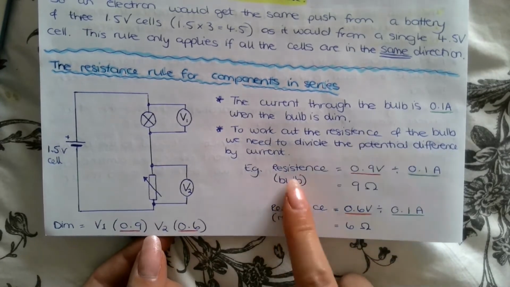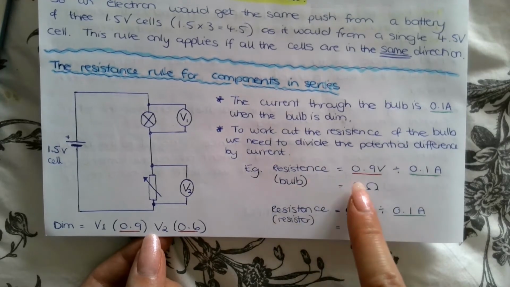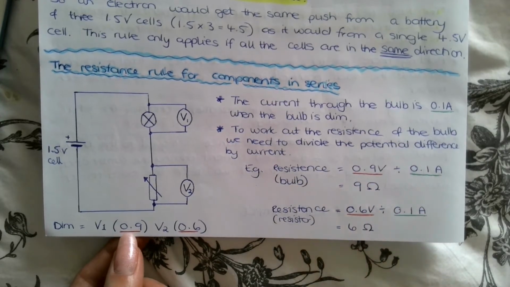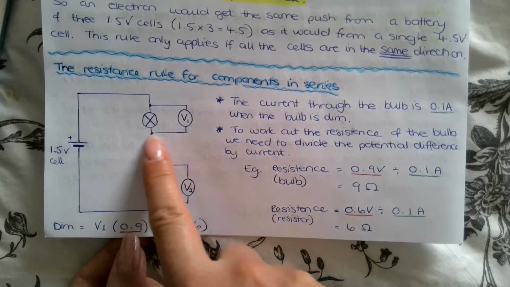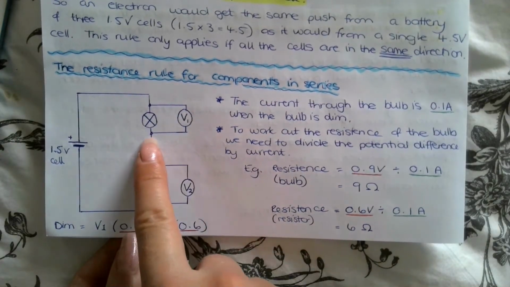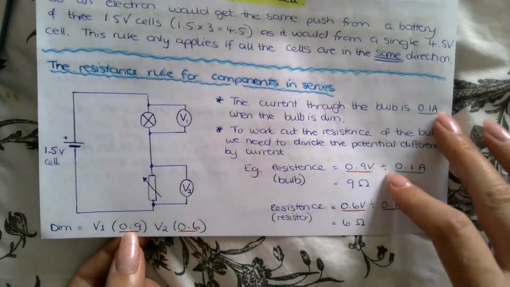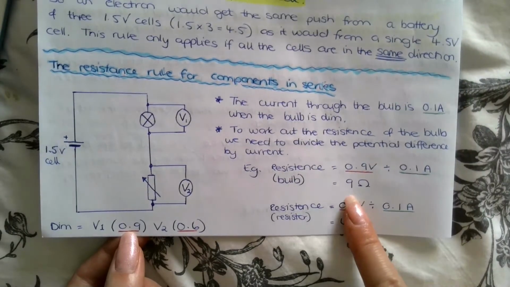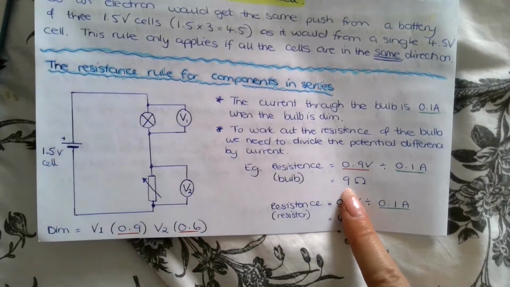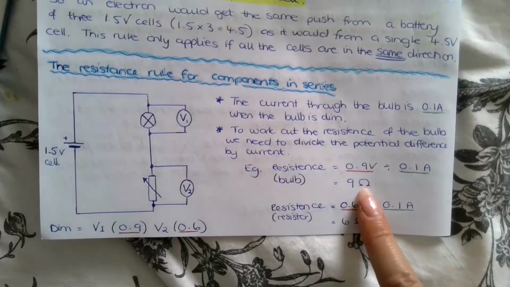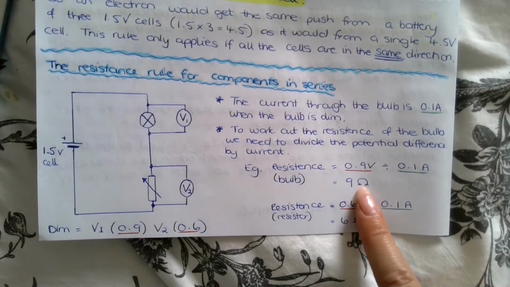If I wanted to work out the resistance of the bulb, I would need the reading from voltmeter 1, because that's the one that measures the potential difference across the bulb, which is 0.9. I would then divide that by the current, which I know is 0.1, and that would mean the resistance is 9 ohms. Remember that symbol represents ohms.